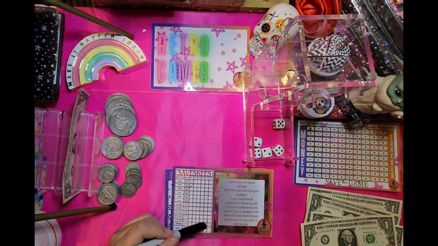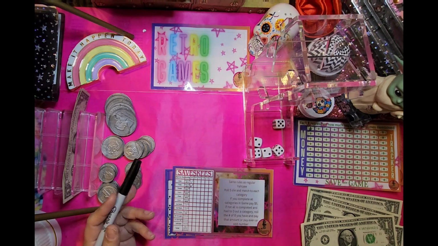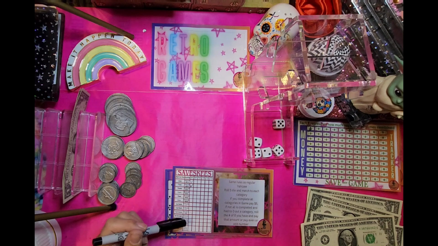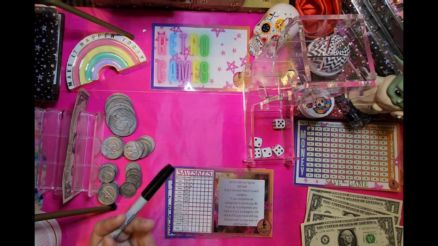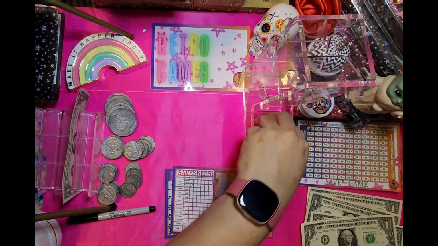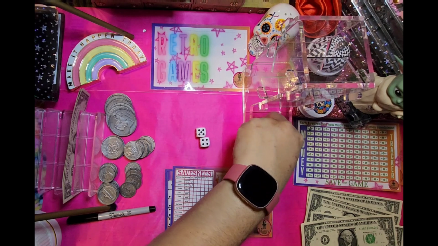If you got an odd number, you can pay $1 for odd or $2 for even, or you can figure out another way to pay for a higher budget if you want to do that. But we're doing low budget, so we're just going to check them off if we complete them.